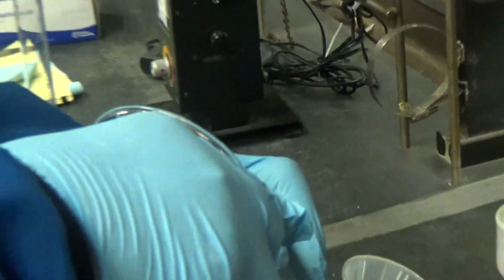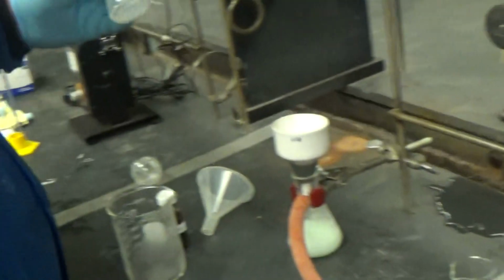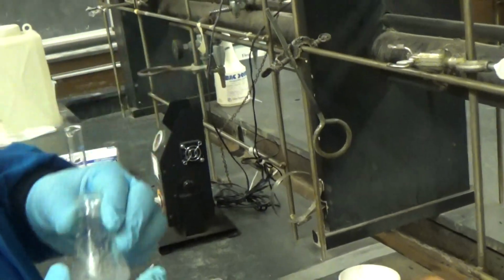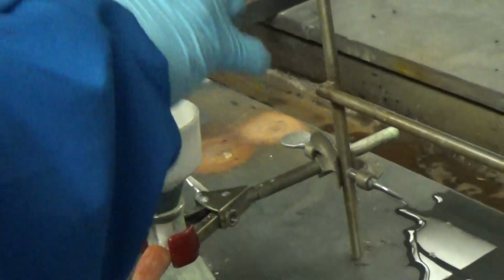You just add a little bit of water. Is that what you're doing? Ice water, I think, is better, because ethanol will dissolve it, unless it's cold ethanol. But yeah, this is fine.